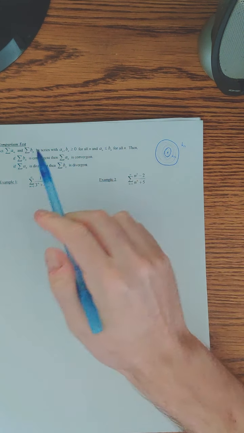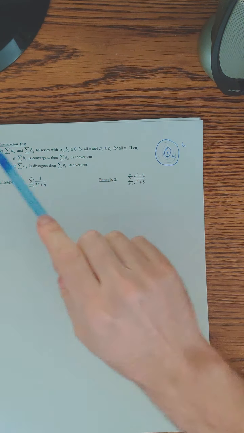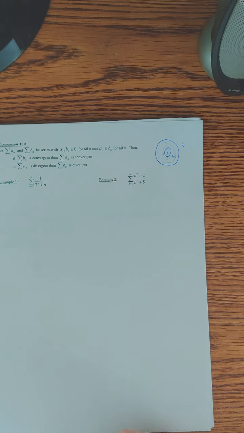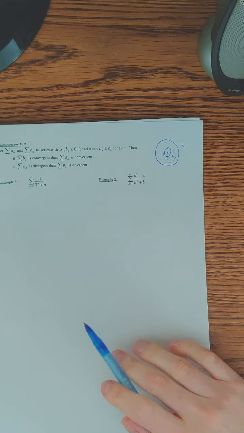So that's the idea. We have two series. One of them is always larger than the other one. If that larger series converges, then the smaller one will converge. If the smaller series diverges, then the larger series diverges. If the larger series diverges, if this shoots off and explodes, we don't know anything about the smaller one. And if the smaller one converges, we don't know anything about the larger one.